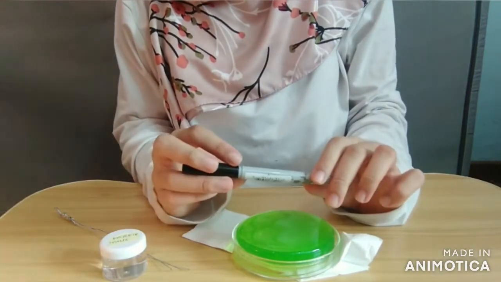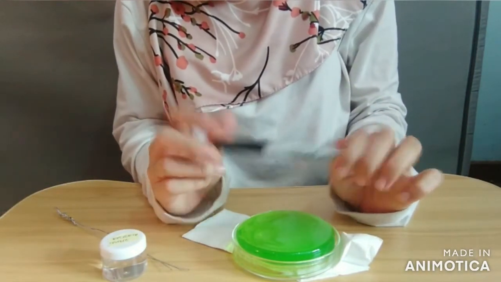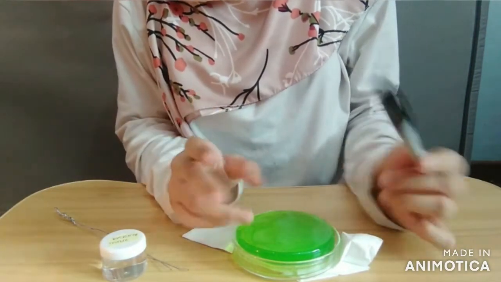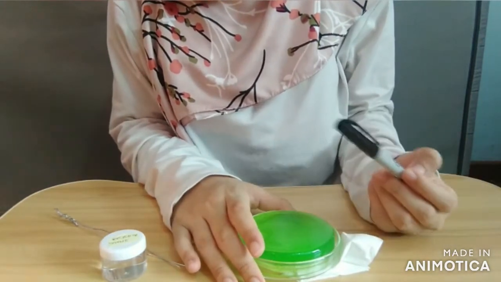And now I'm going to show you how the streak plate method is conducted. First of all, you are going to need a marker pen to draw two lines across the petri dish to create four sections.